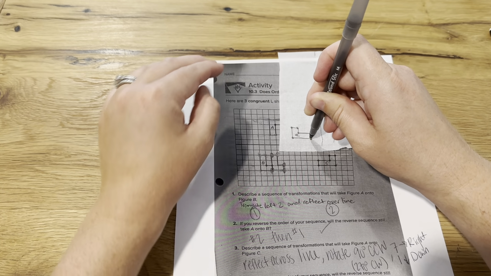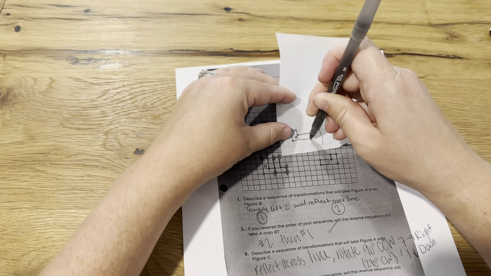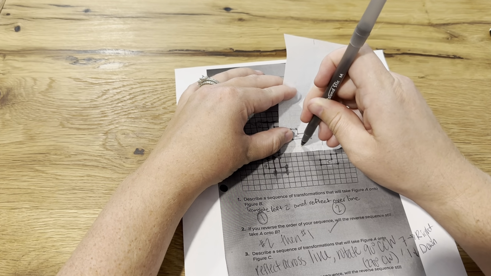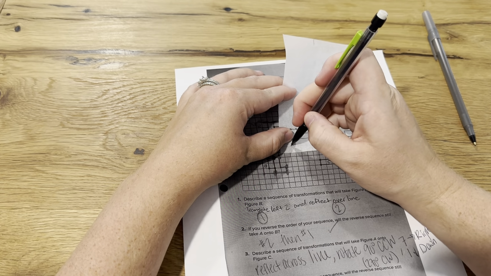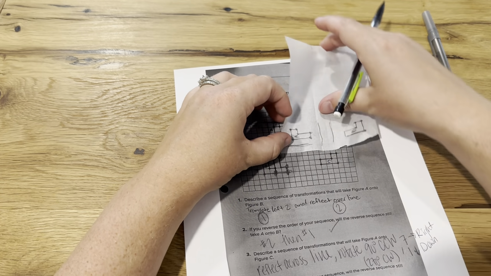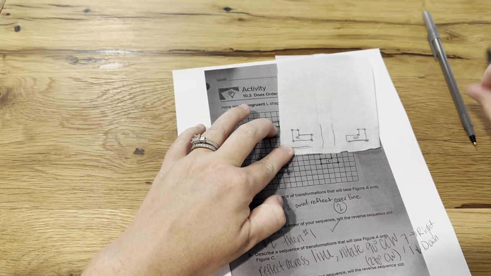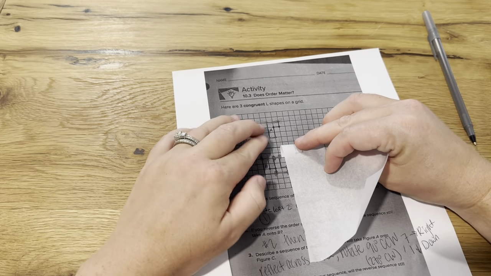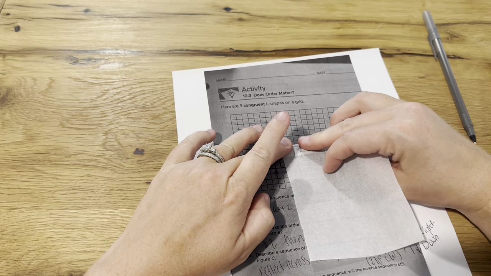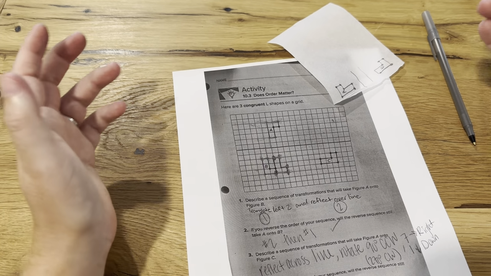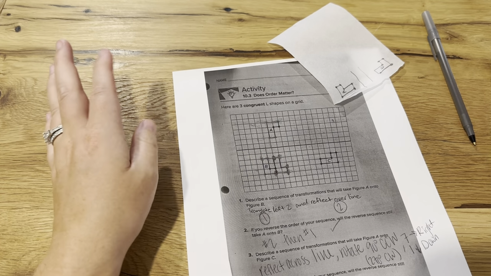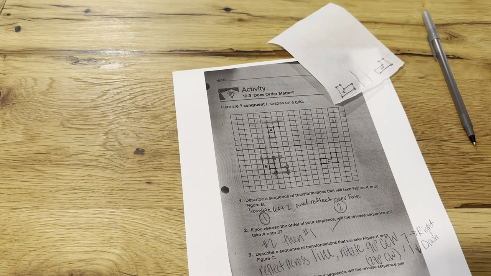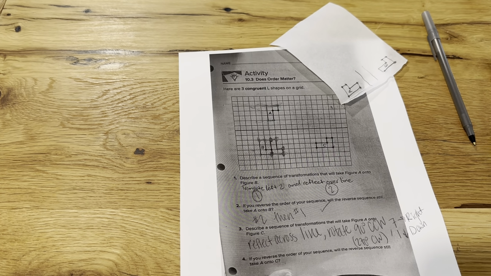And then I'm going to reflect it across that line. So the line is here now. Pen doesn't write on it. And if you reflect it, you can probably already tell that it's not going to end up where it's supposed to. And that's typically the case for your sequences, that if you change the order of them, you're not going to end up with the same final figure. You can end up with the same final figure, but typically it does not work. So hopefully that helps a little bit with that page.